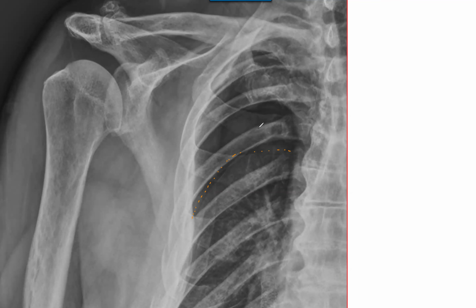And this area is completely devoid of any lung markings, unlike this one. This is lung markings. This is jet black lucency. This is definite pneumothorax. And this is a fractured rib. In the exam, you have many tools. You can zoom, you can change the degree of brightness and contrast.